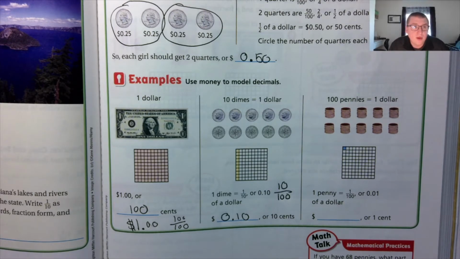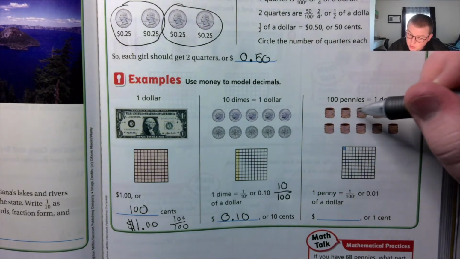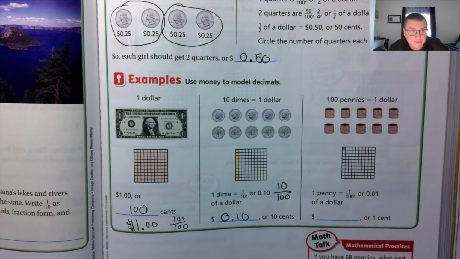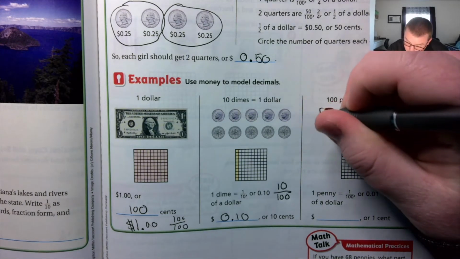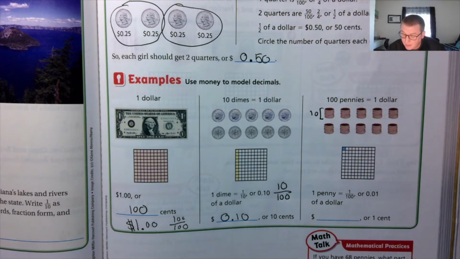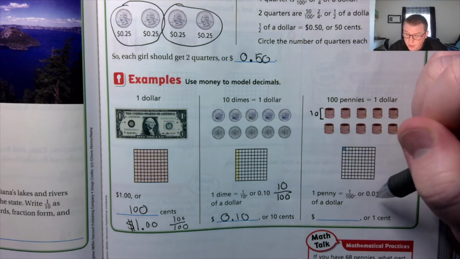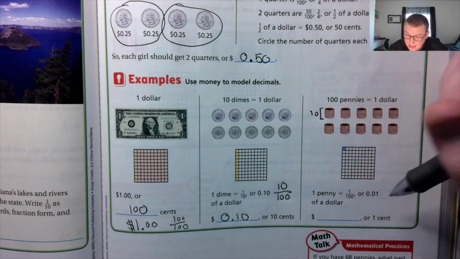And the third one, we have 100 pennies equals $1. So we have 1, 2, 3, 4, 5, 6, 7, 8, 9, 10 stacks of 10 pennies. So each one of these has 10. And they're letting us know that 1 penny equals 1/100th, or 0.01 of a dollar.